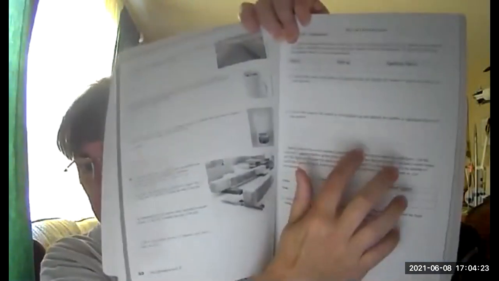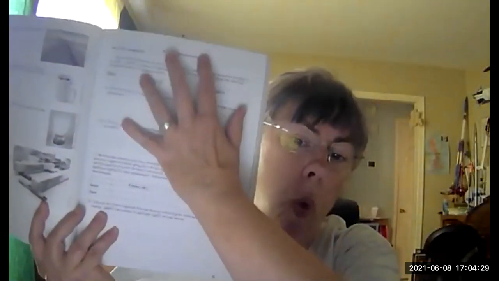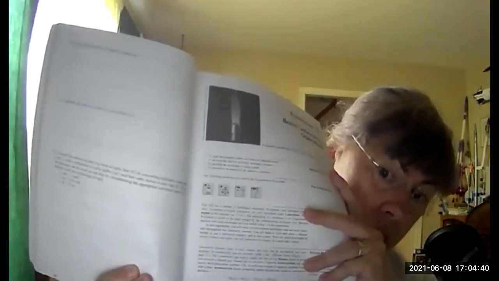And then there's the part we did in lab, which also has 2 sides. It has the front side, where we originally recorded the data, and then the back side, which has 3 calculation problems.